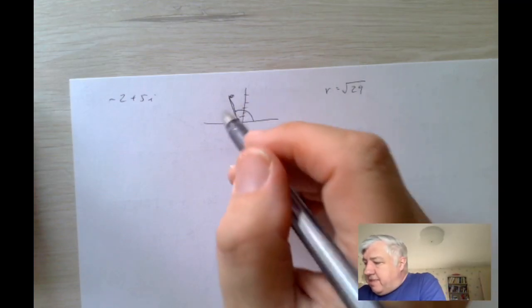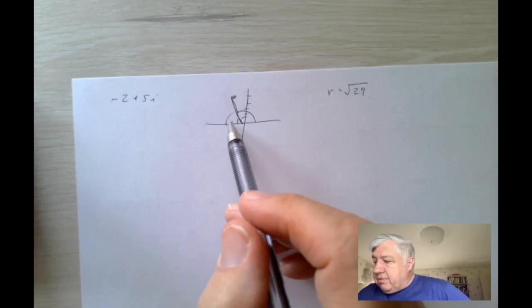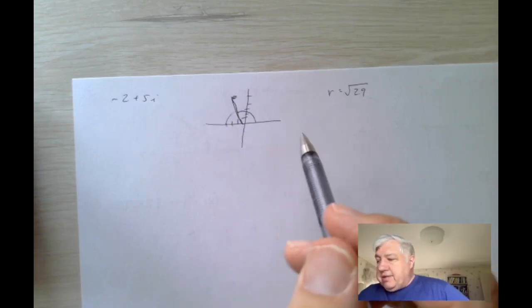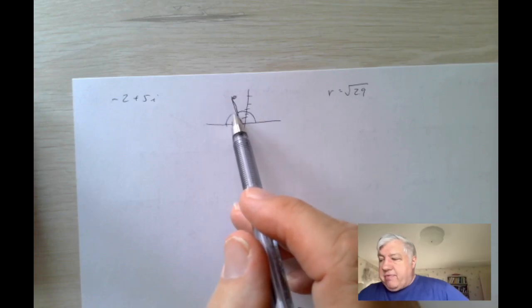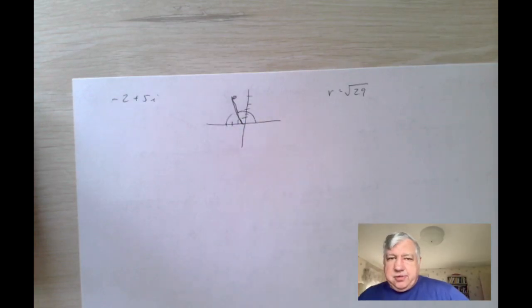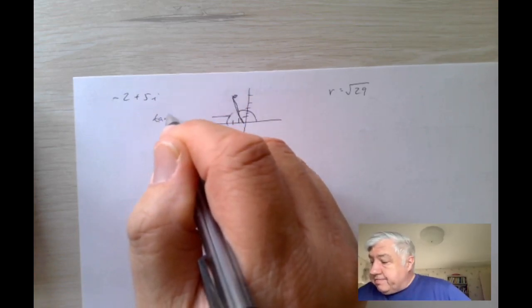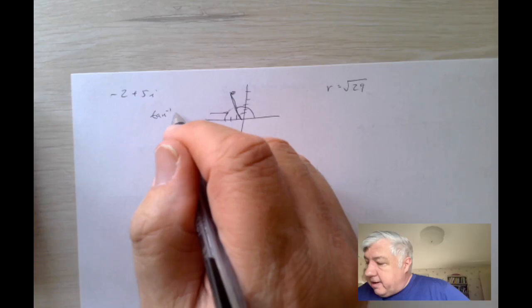Well, we can see that this angle plus this angle here is going to be the same thing as what we had over here. It's the inverse tangent of 5 halves.